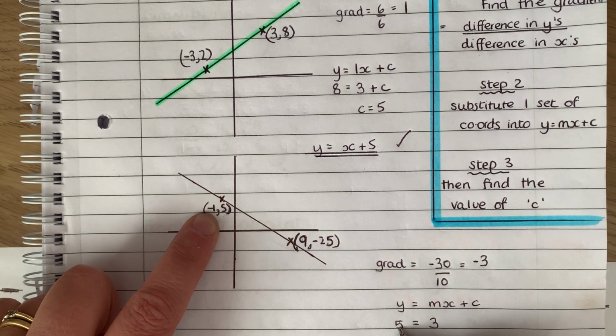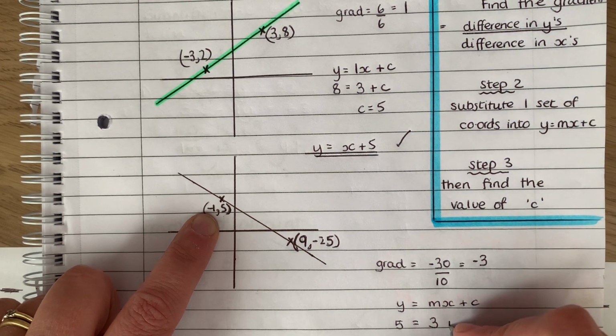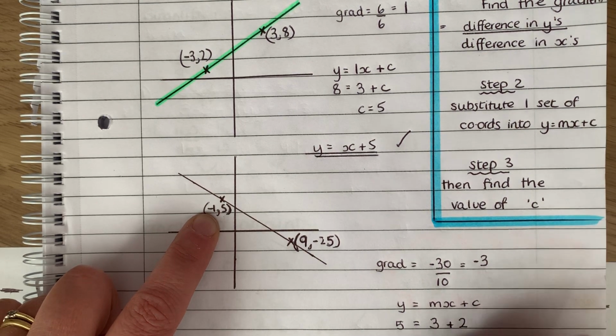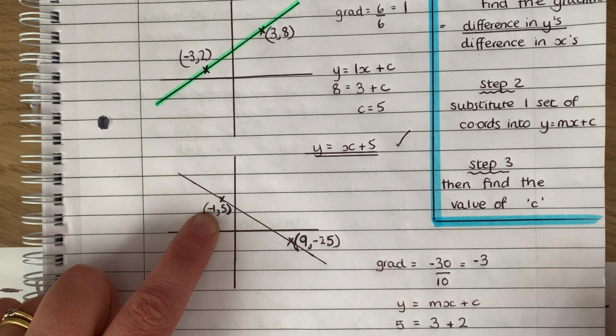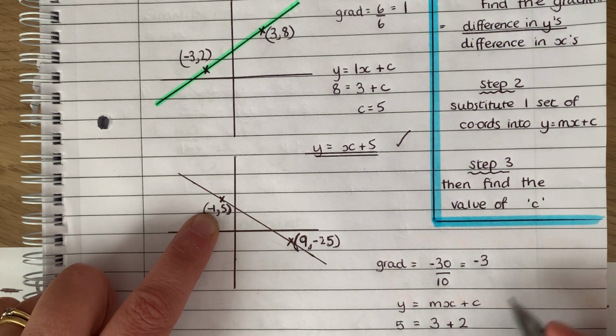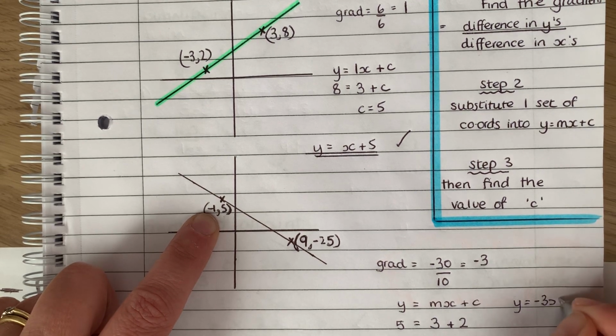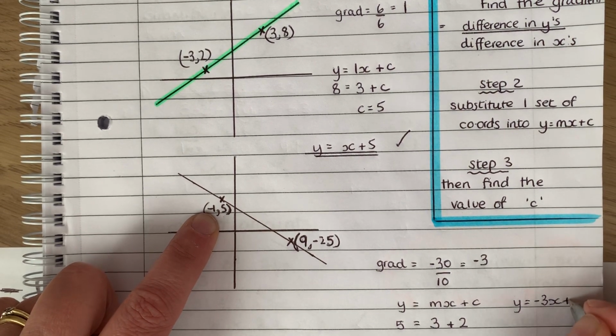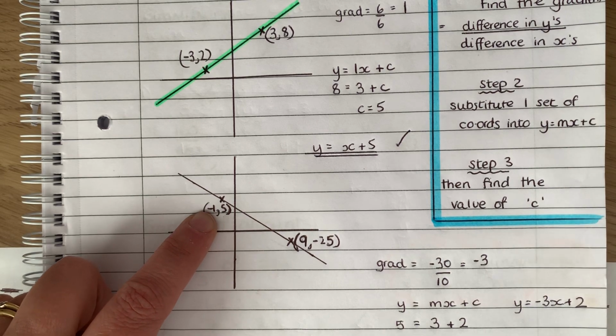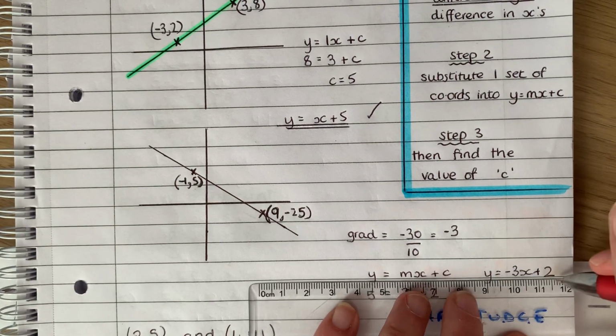So 5 is 3 plus 2, so I know that c is worth 2. Now I've got my final answer. My gradient was -3 and it intersects at +2, so y = -3x + 2.